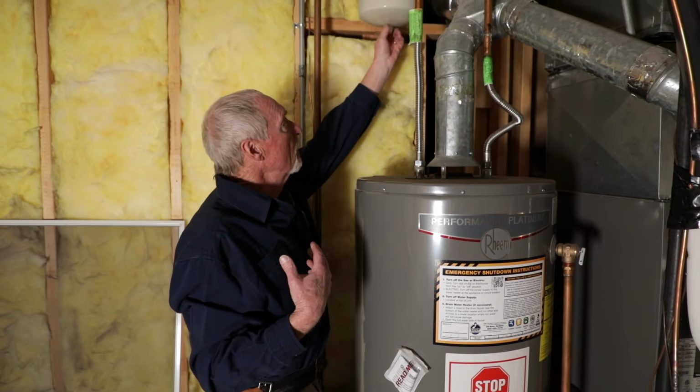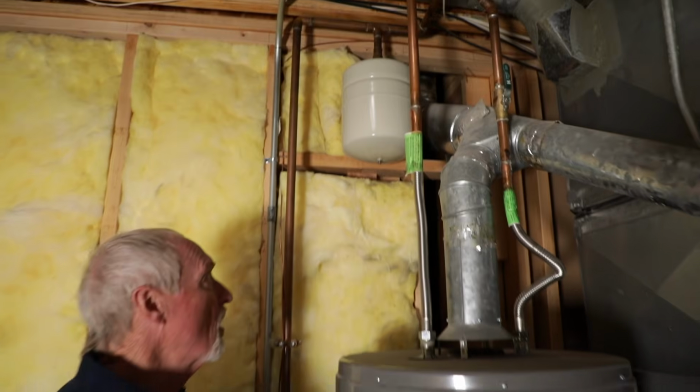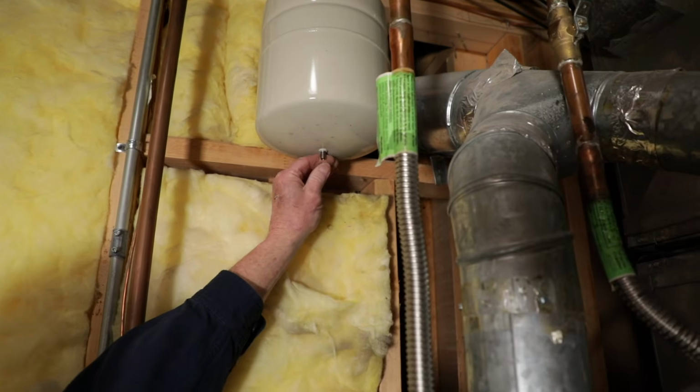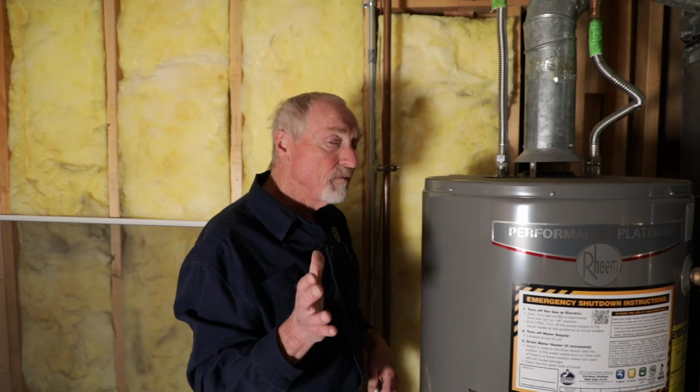So I unscrew the cap here over the Schrader valve, which is just like a car tire valve, and I'll just take my thumbnail and press it. And what do you know? I got a little whiff of air, and I just want a whiff of air.